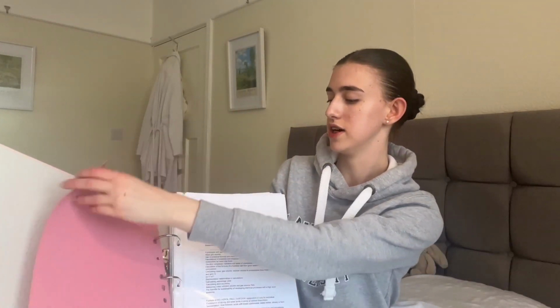I also have the specification for the module at the front. I actually got these from a different YouTuber. I will link her account in the description if you want to get the specification. This is for OCR anyway. I forgot to specify this is OCR chemistry.